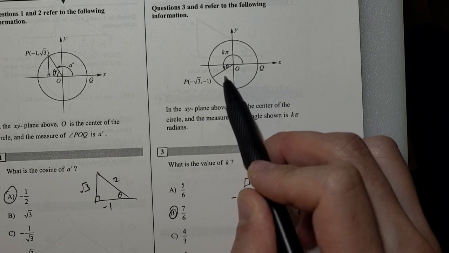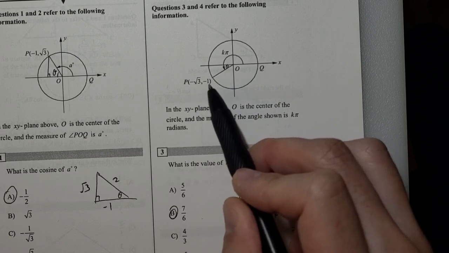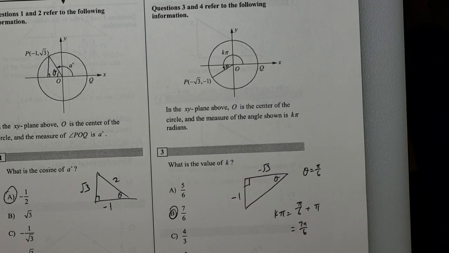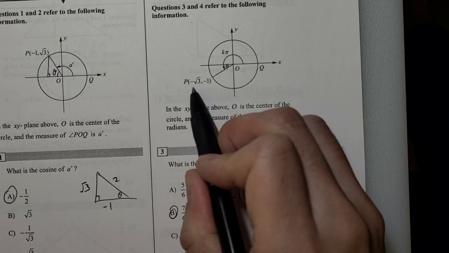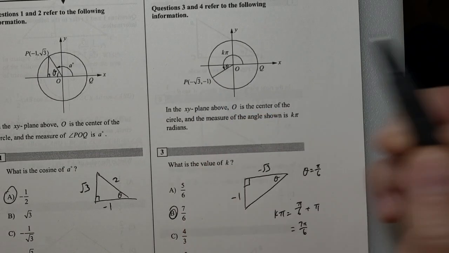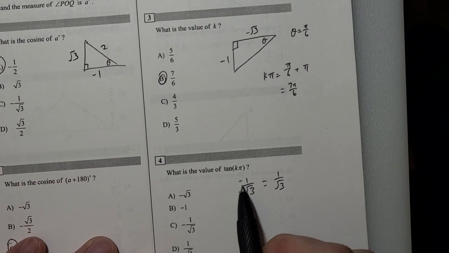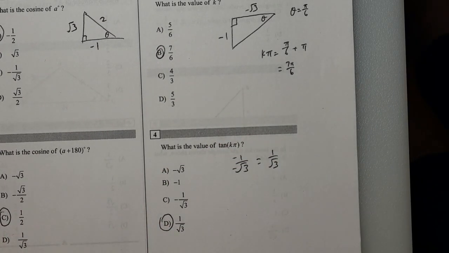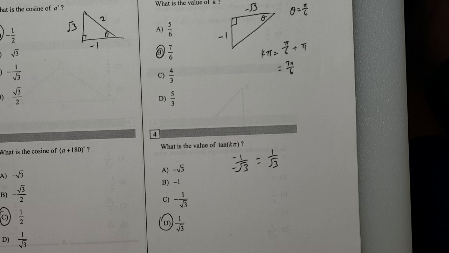It's positive because the signs of both x and y are negative. Remember, tangent is sine over cosine. So sine is negative, cosine is negative as well. So exactly what's happening here. Two negatives make a positive. So it's 1 over root 3, answer D. Okay, and that's it for this one.